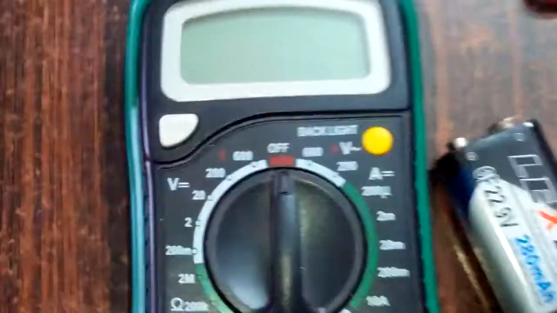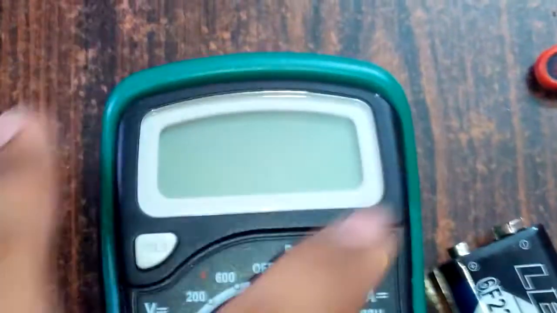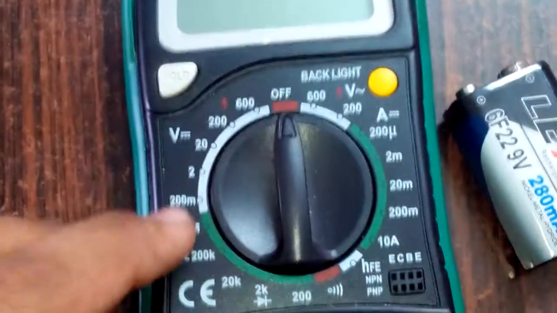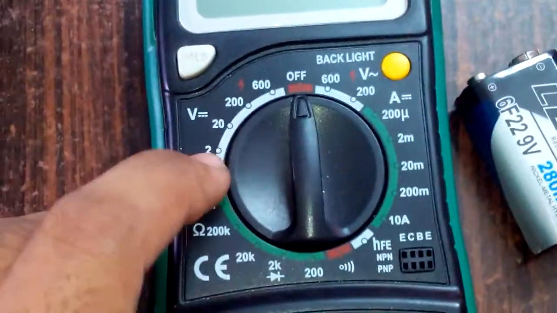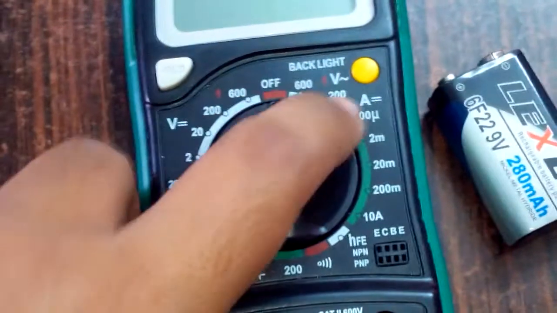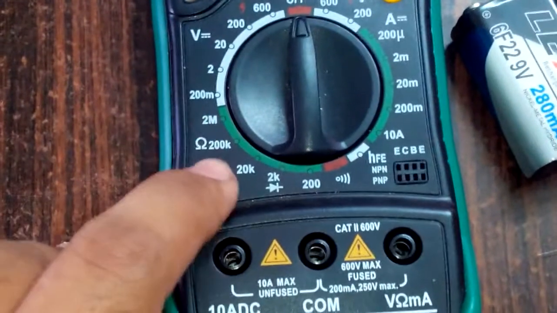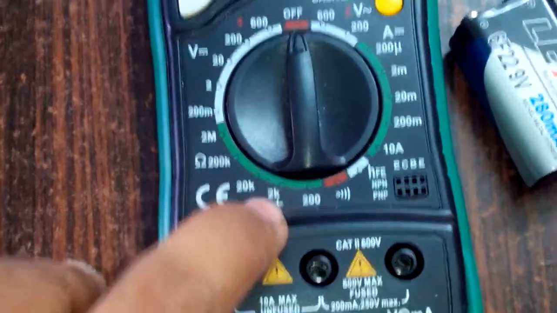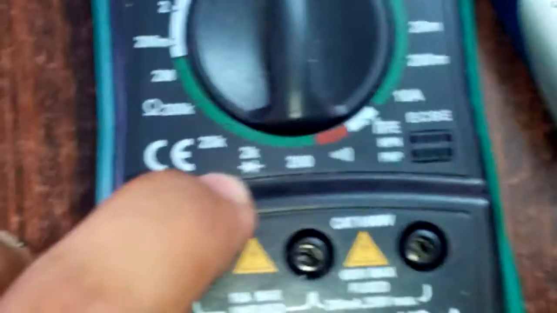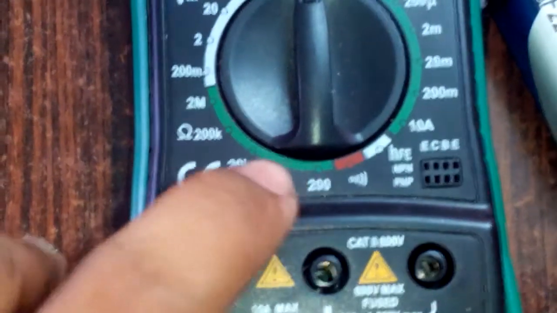This is the digital multimeter. This has a screen on which the values will be displayed. You have DC voltage measuring here, AC here, current over here, and resistance over here. For checking diodes, you have the mark of a diode. This is the symbol of a diode.